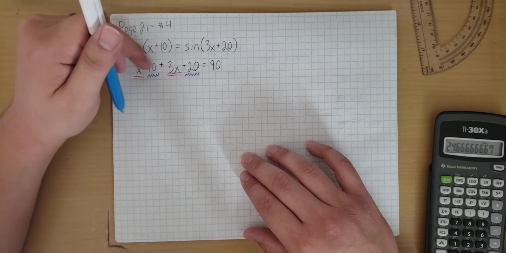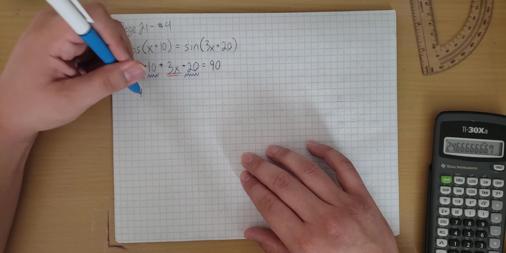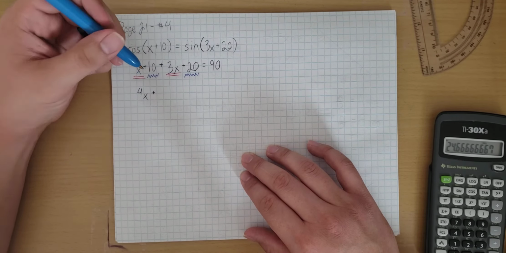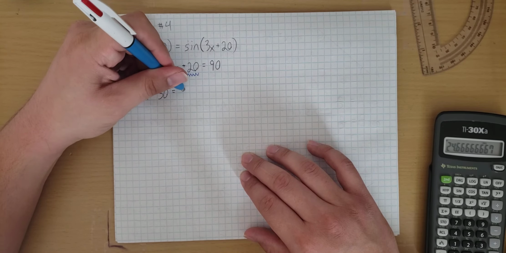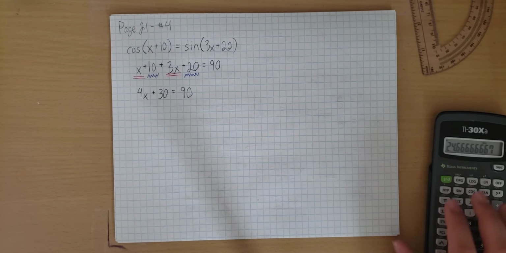The x's are positive, so they add up, and now we have 4x. 10 and 20 are also positive, so those add up, and we get 30. So we combine our like terms: 4x plus 30 equals 90.